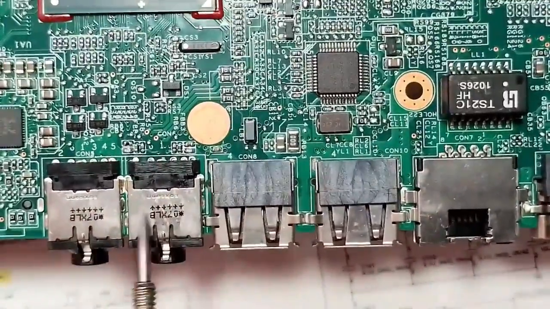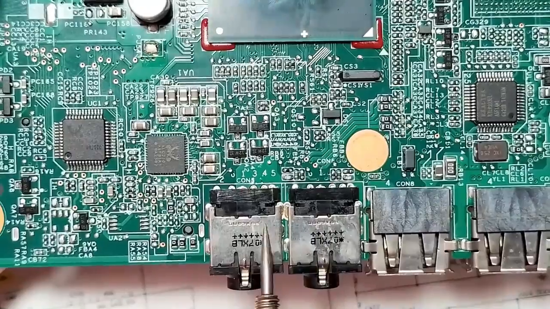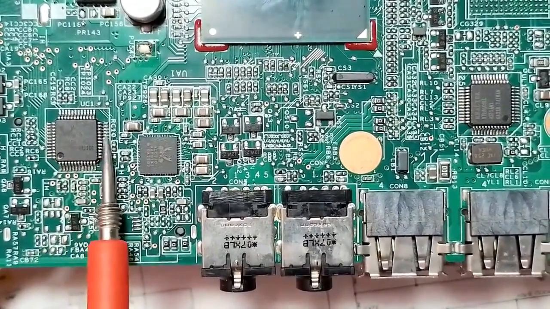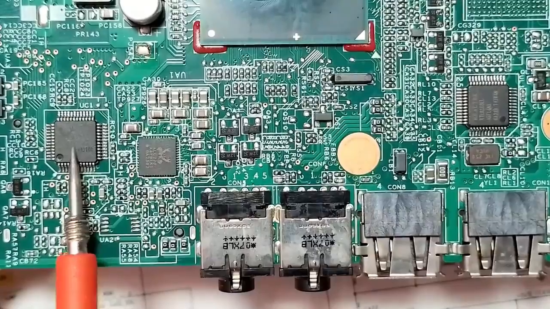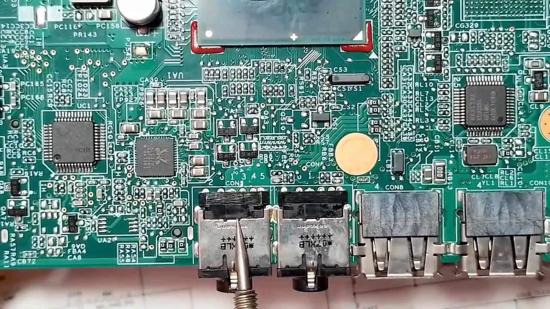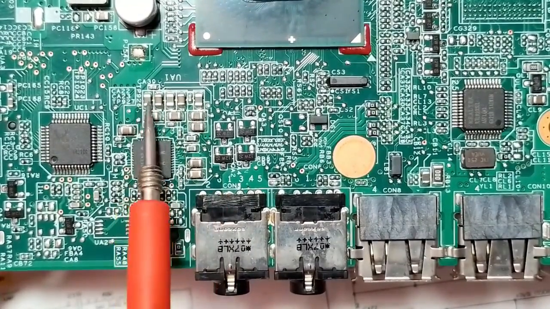So here, as you can see, this is the audio port, and next to this audio port we have this IC. As you can see, this is the audio control IC. If you have any problem with this IC, this port will not work properly. So over here we have ceramic capacitors.